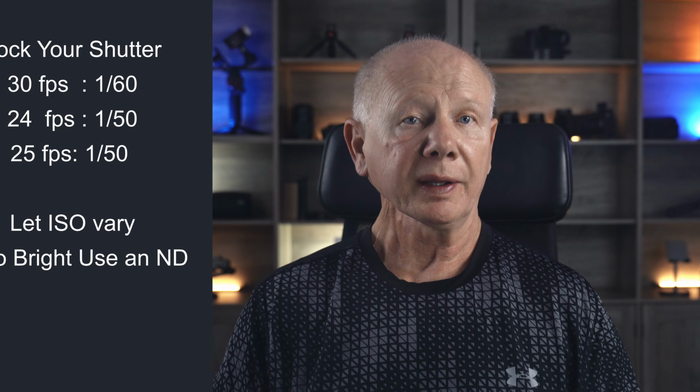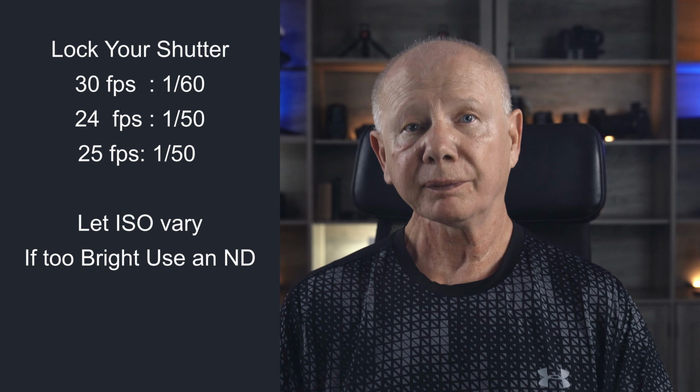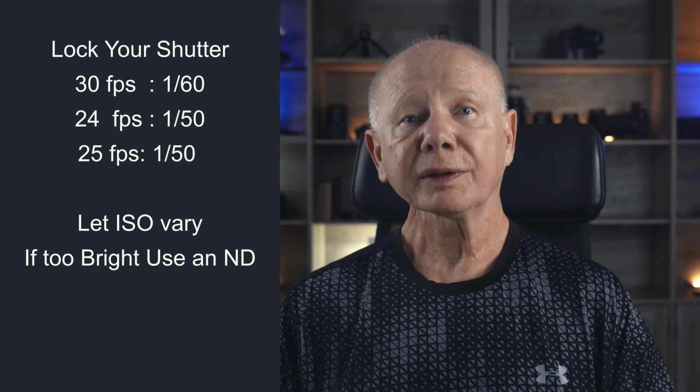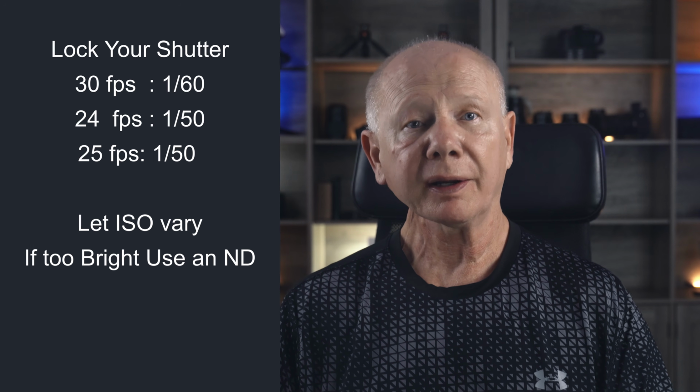So in summary, if the motion in your footage feels off, try locking the shutter and let the camera handle the rest. If it's too bright, use an ND filter and your footage will instantly feel better.